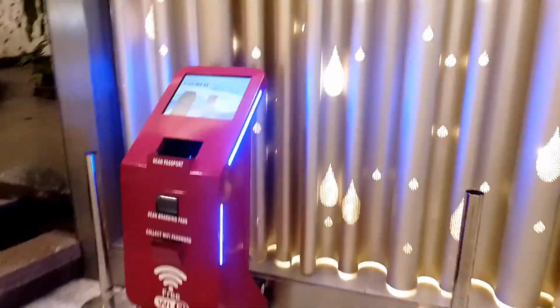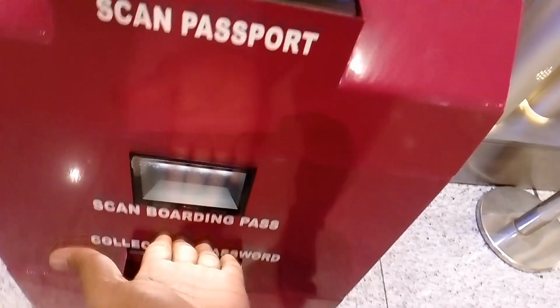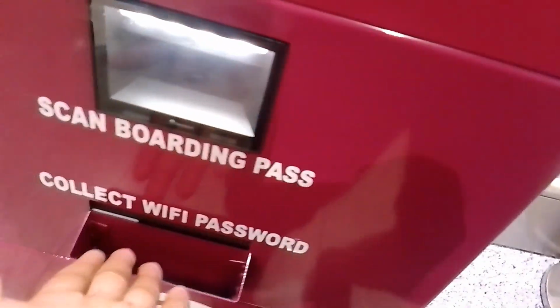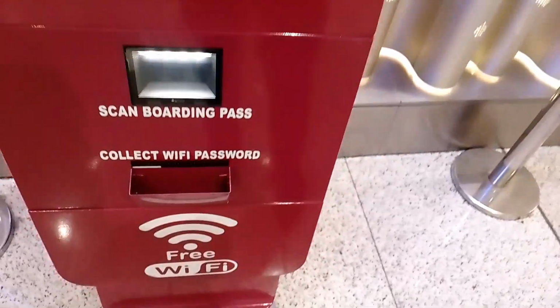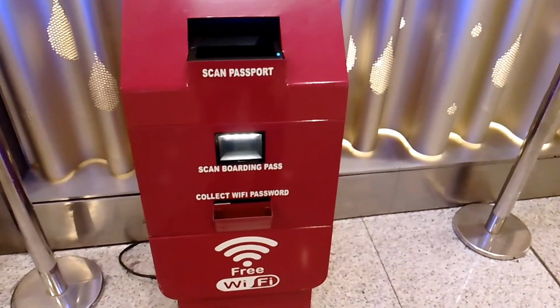So here I will tell you that you need to scan your passport and you need to scan your boarding pass at the same time. Then you will get the voucher here, collect your Wi-Fi. Once you turn on your Wi-Fi, then enter the voucher code number on the voucher.